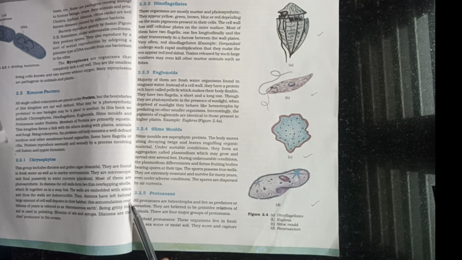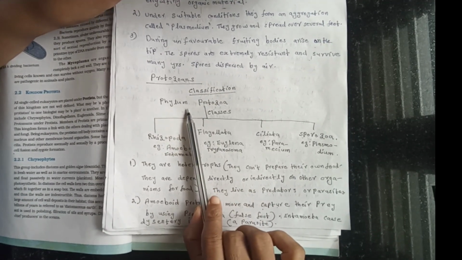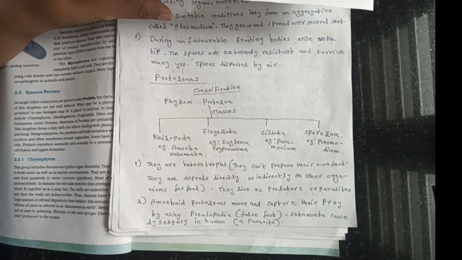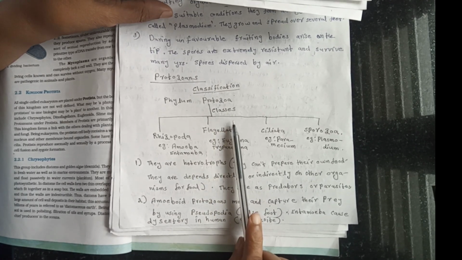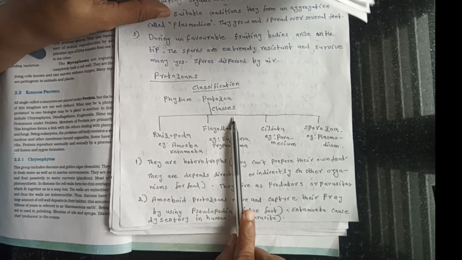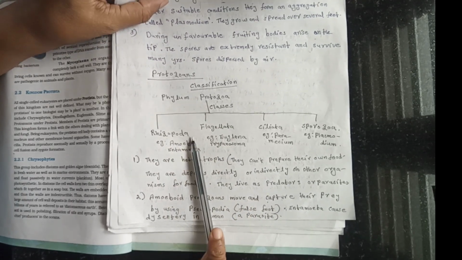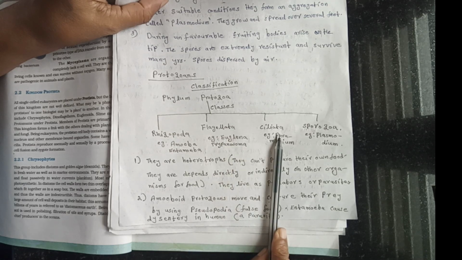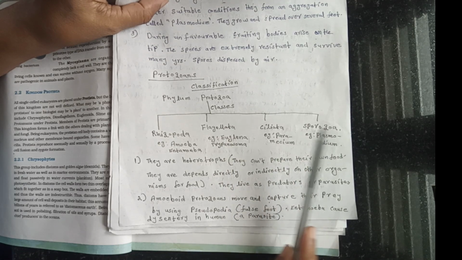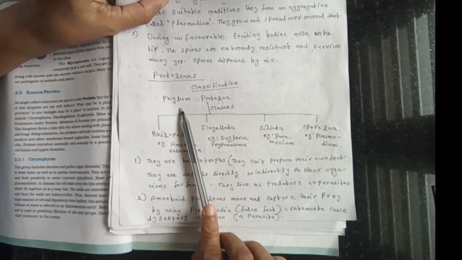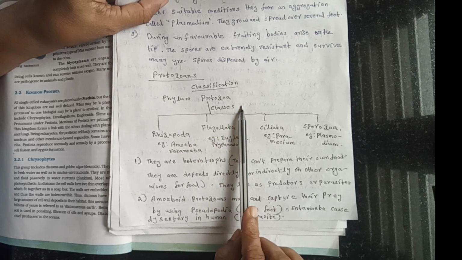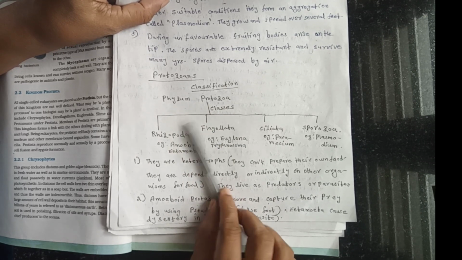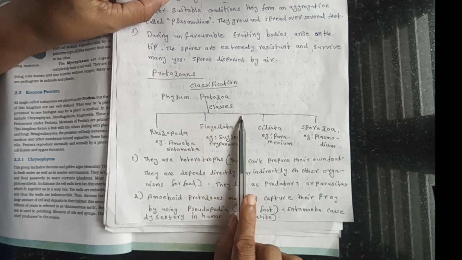Next topic, protozoans. Classification of phylum Protozoa. There are mainly four classes. First class Rhizopoda, second Flagellata, third Ciliata and fourth Sporozoa. The phylum Protozoa has numerous members, so they are arranged under different classes.